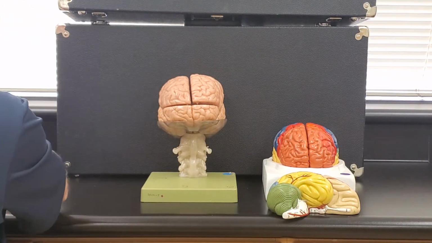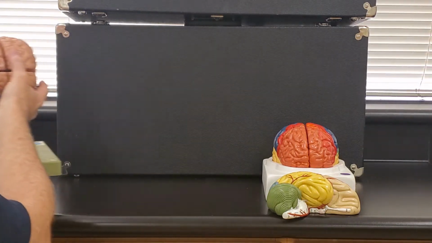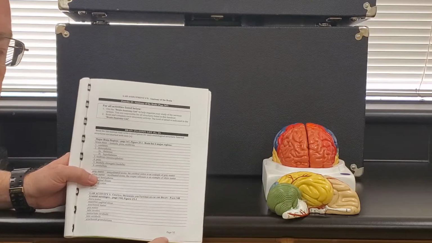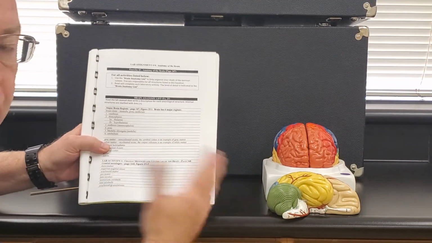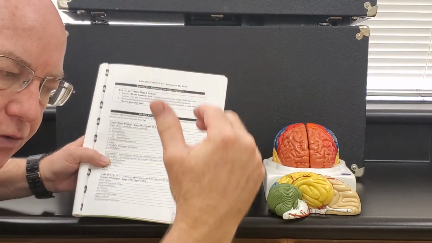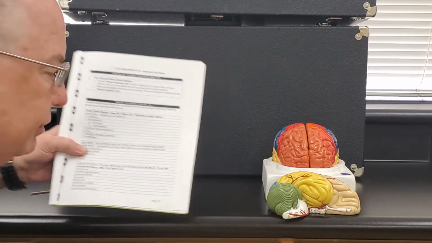So, if you're following along on your list of things to know, we're actually going to toggle between page 32 and page 33. I don't necessarily go in the order of the list. I go in an order that makes sense to my brain to make it easier to learn.